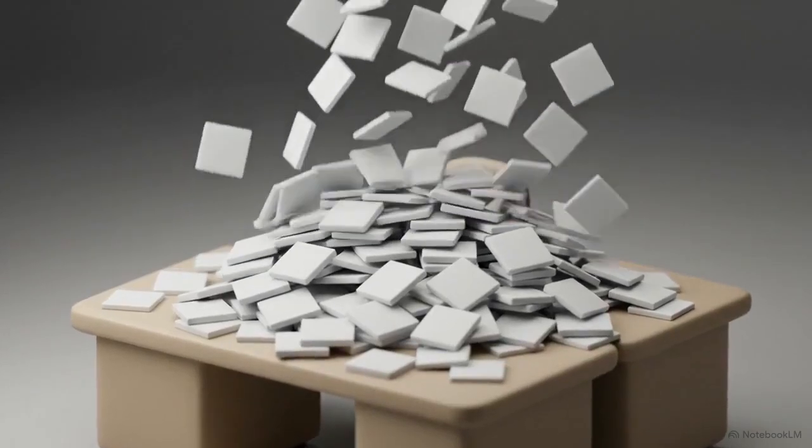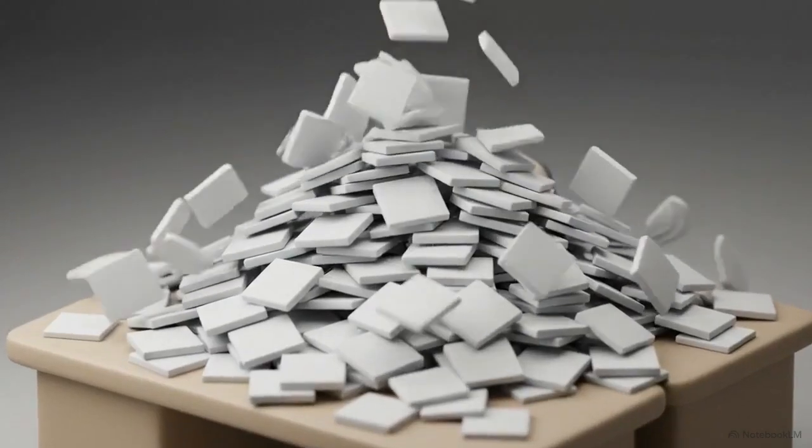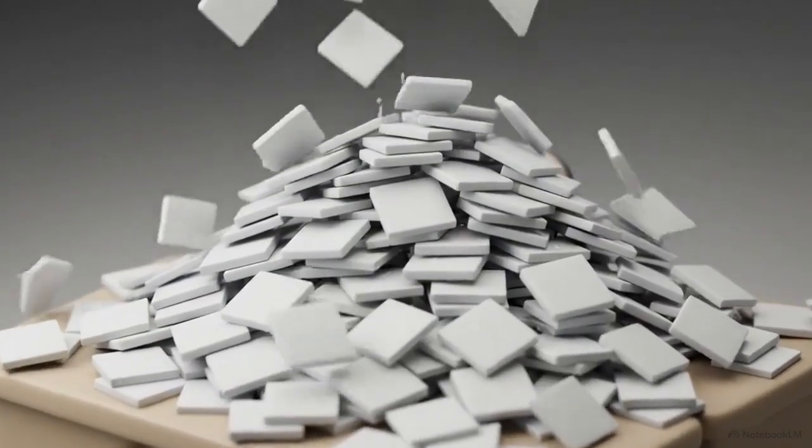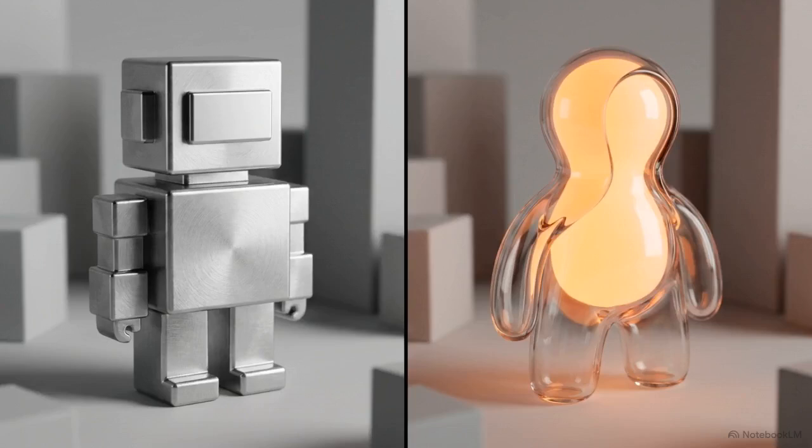Workplaces today generate a massive amount of noise. We are drowning in documents, internal policies, support tickets, and endless task lists. It is no surprise that the immediate instinct is to bring in artificial intelligence to clean up the mess. But there is a sharp difference between an old-school chatbot and a modern AI assistant.